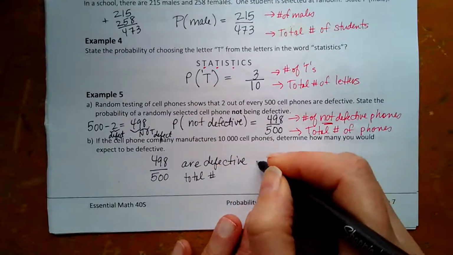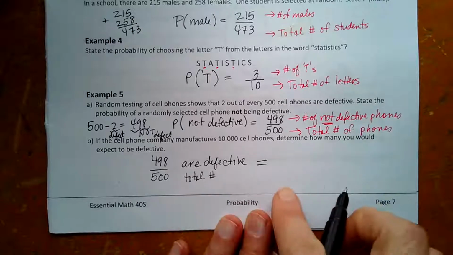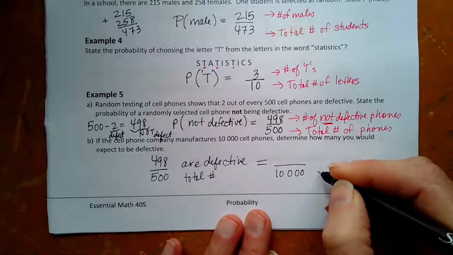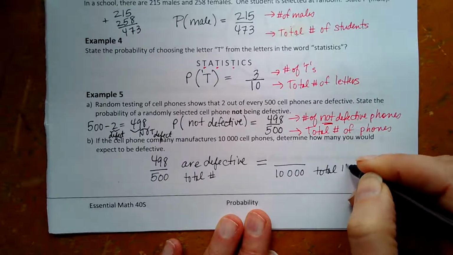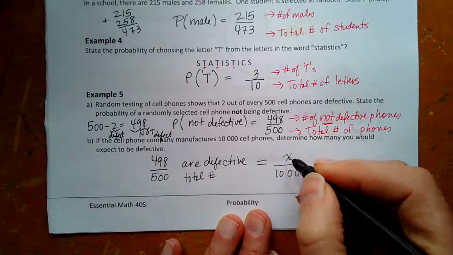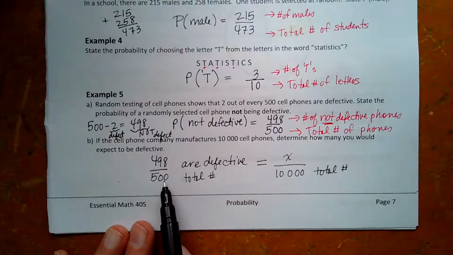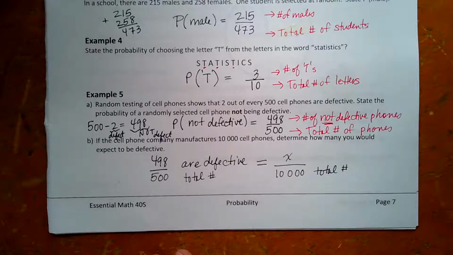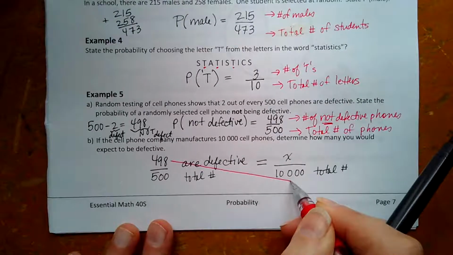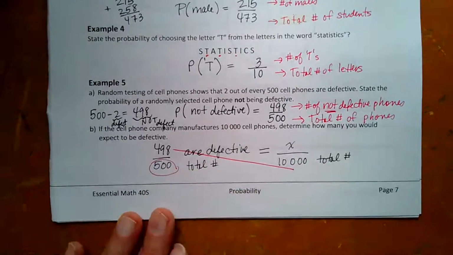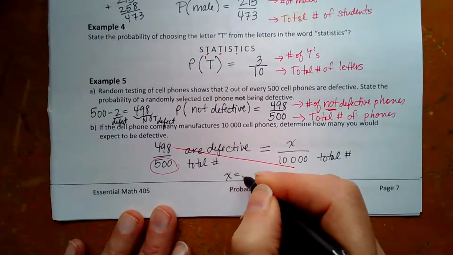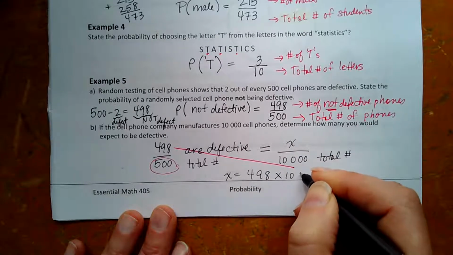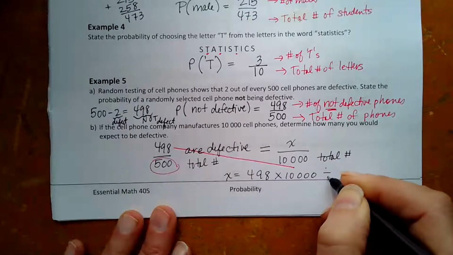What if I don't want the total number to be 500, but I want the total number to be 10,000? This is my new total number. So I want my new number of defective. So I have 498 over 500 equals X over 10,000. So how we do the cross multiply, if you remember, we multiply the numbers on the diagonal and divide out the leftover number. We've done this before in previous units, so I'll have 498 times 10,000 divided by 500.